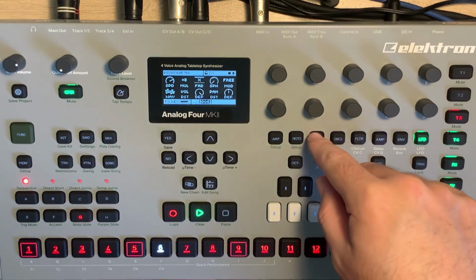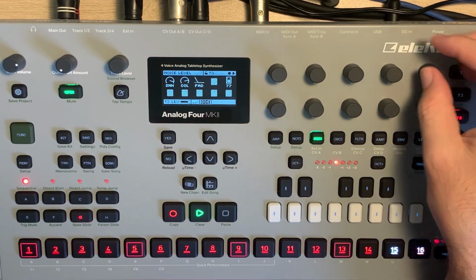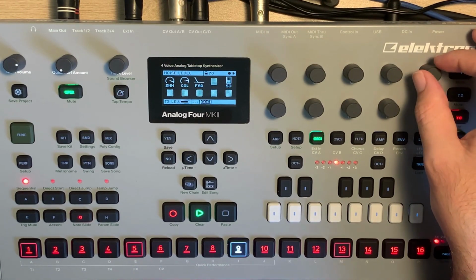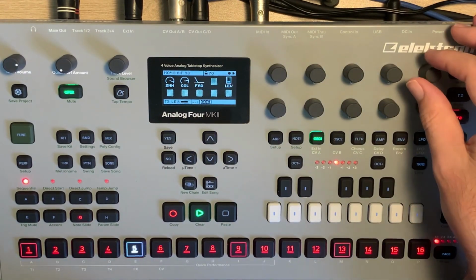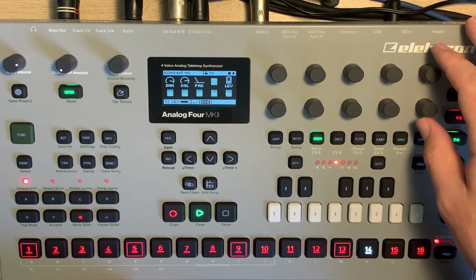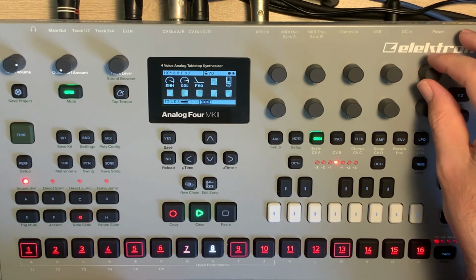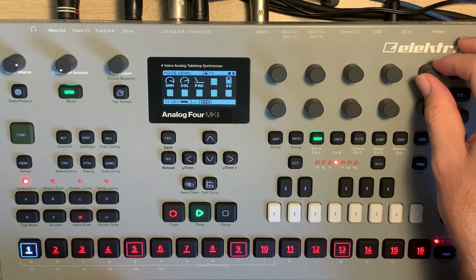And now if I go back to the oscillator here and set the volume lower, then basically that lowers the average around which the LFO moves the volume, which will mean that essentially some hits will be quiet and others will be loud.